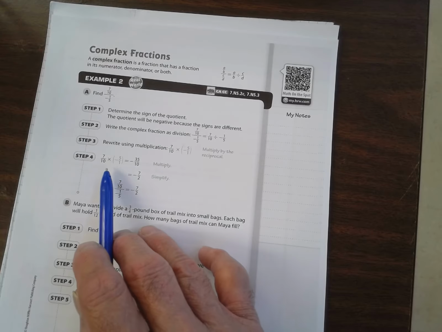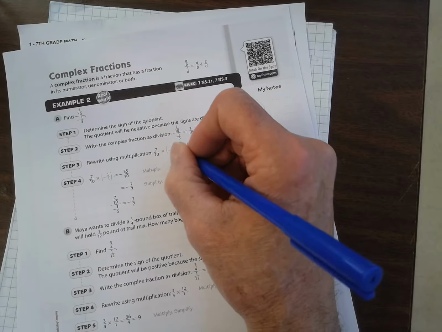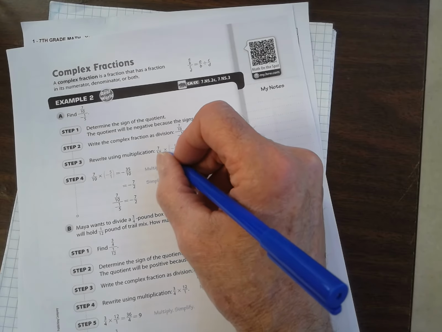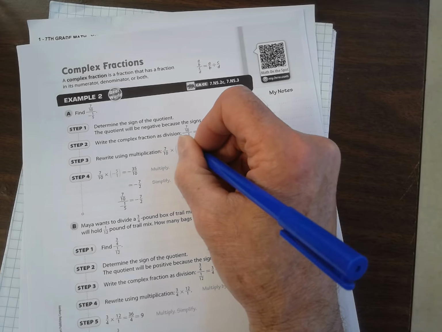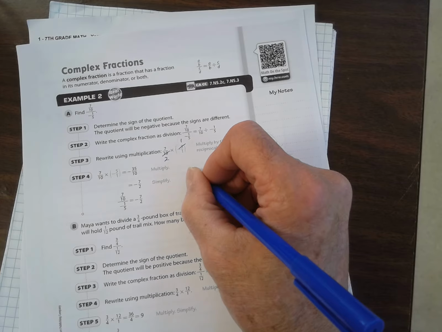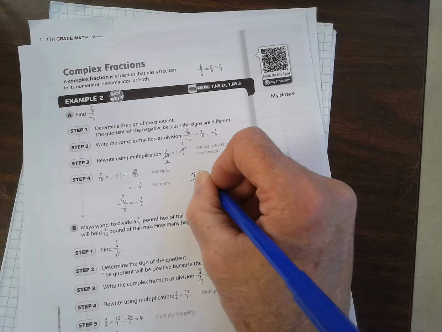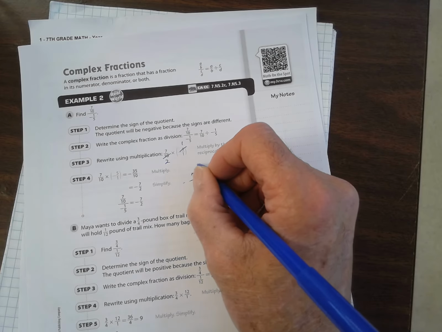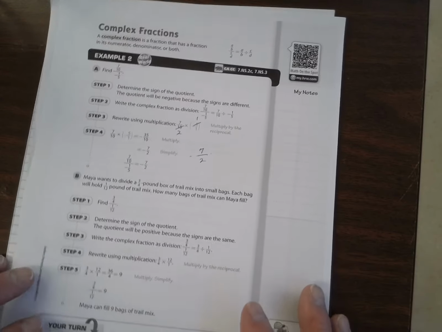So then I'm going to look at both diagonal, the denominator and the numerator here. I can factor out a 5. I'm going to do that before I start. 10 divided by 5 is 2. So 7 times 1 is 7. 2 times 1 is 2. And that's going to be a negative. Negative 7 over 2, or 3.5.